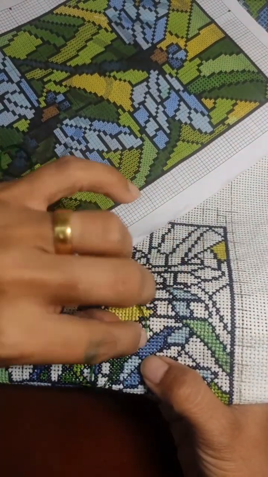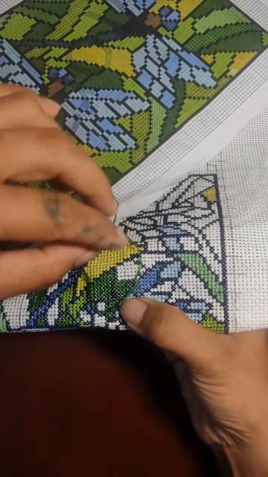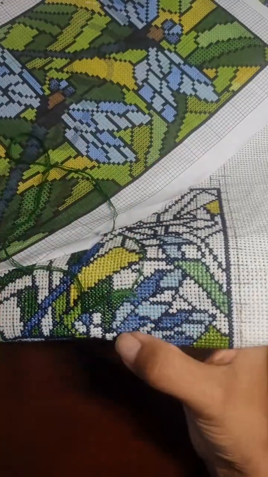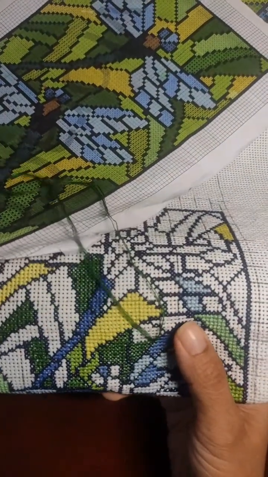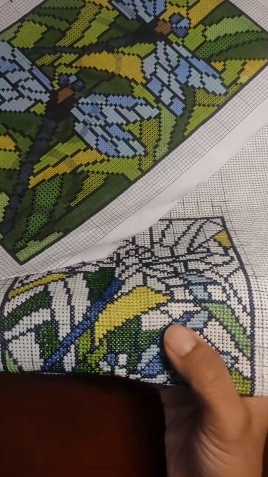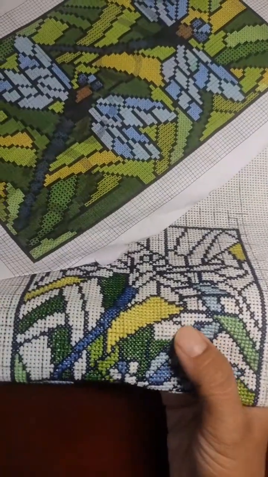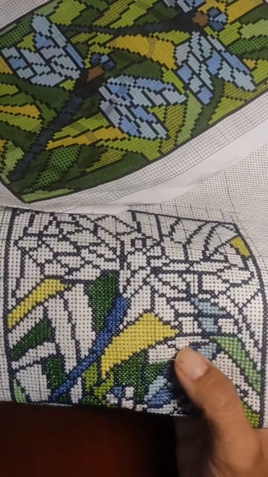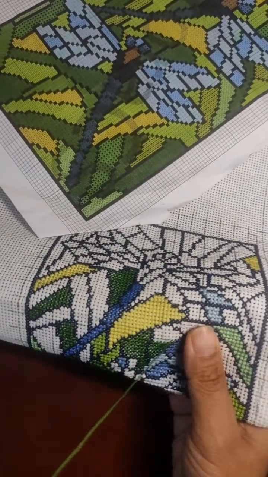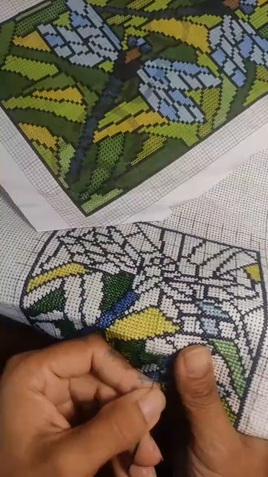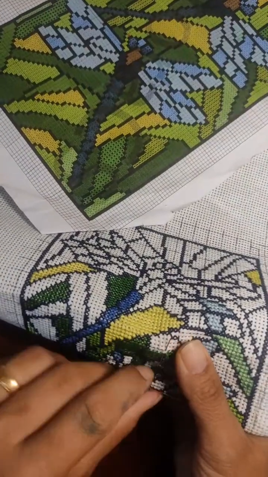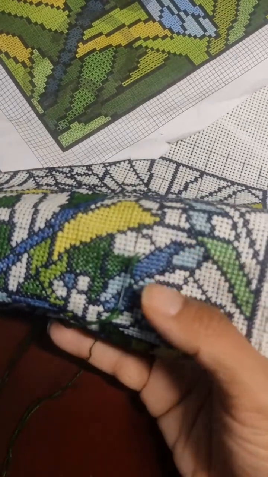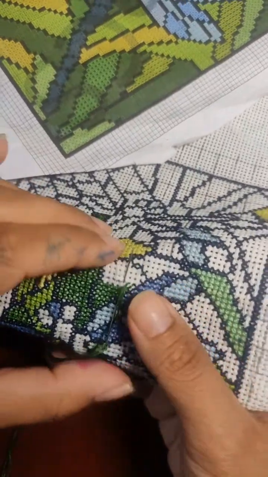So the thread has come through that loop that we have created. Pull down, so the loop basically goes down, and however much you pull, it will not come out. That is called a loop start, and that's very common these days. I learned it probably 1 or 2 years back. Hope you guys can see.